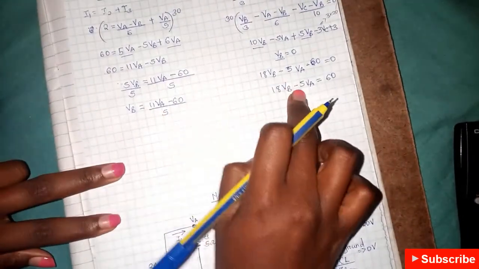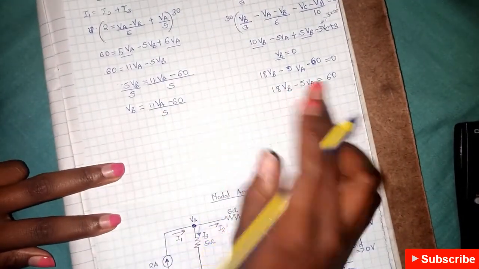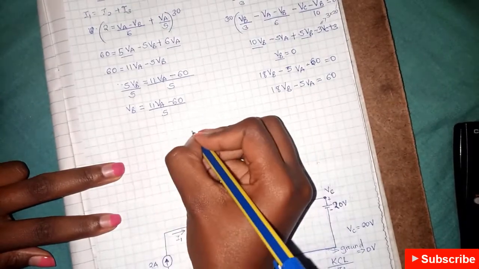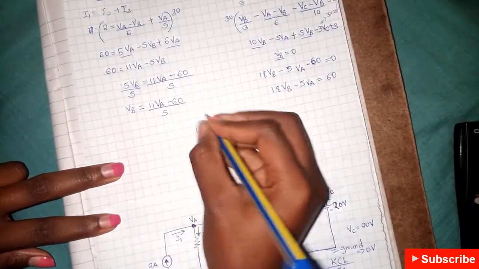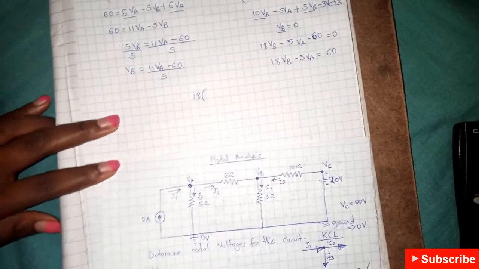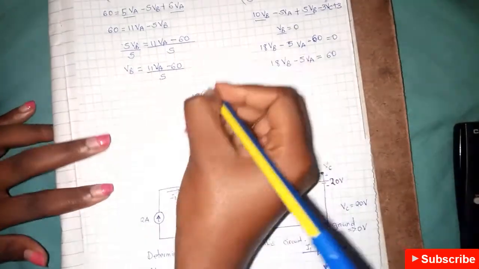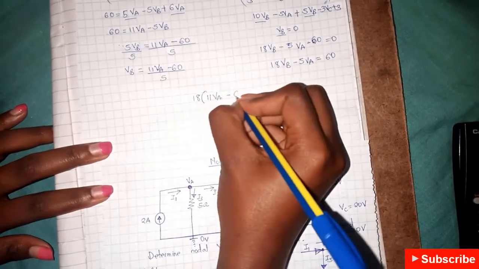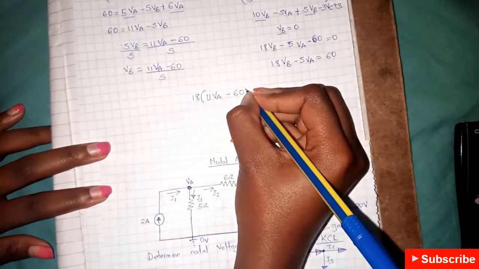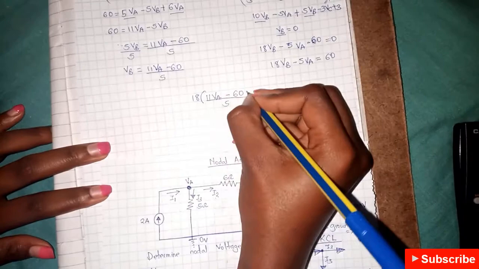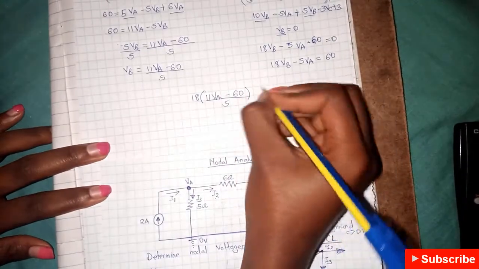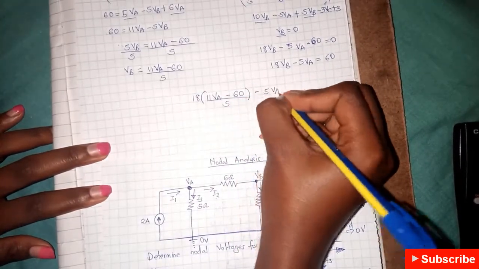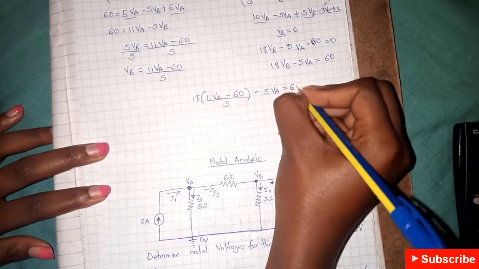Okay, now replace this here. Okay, so we have 18 into 11 VA minus 60 divided by 5, minus 5 VA is equal to 60.